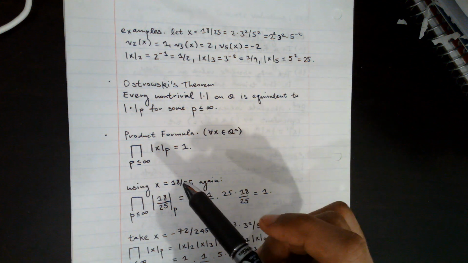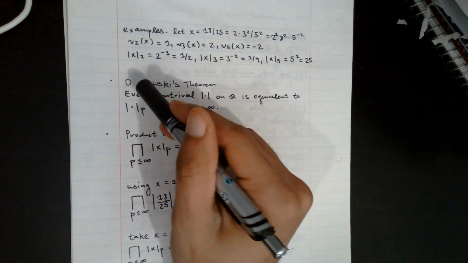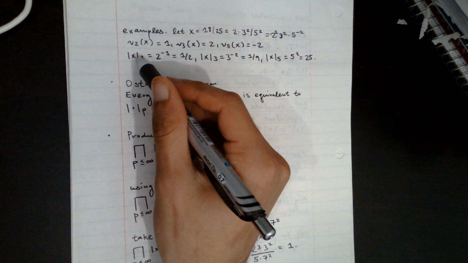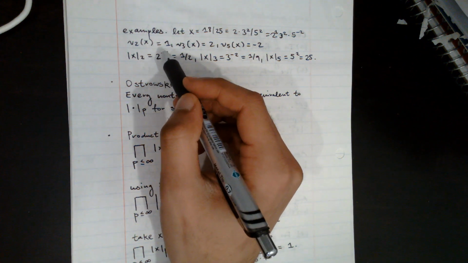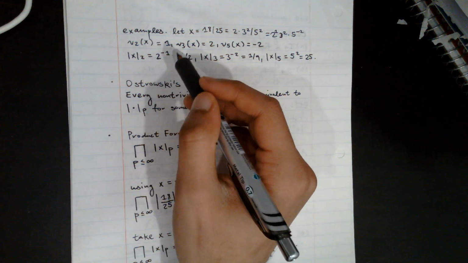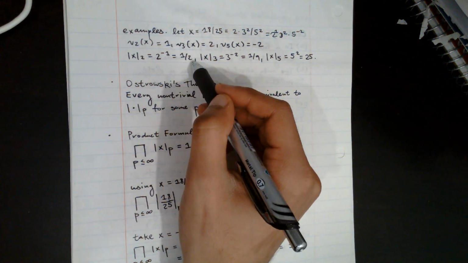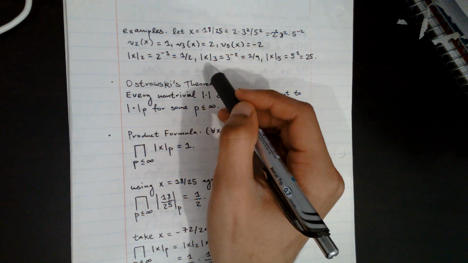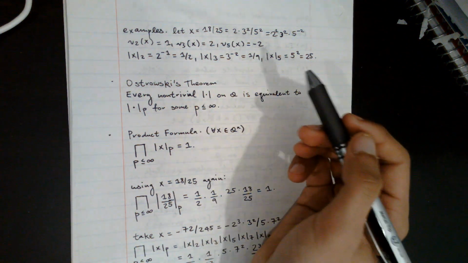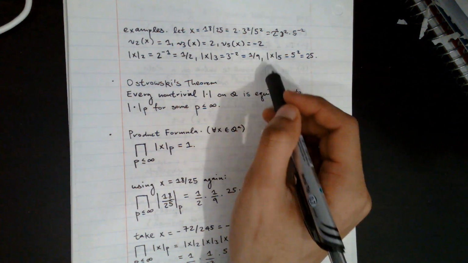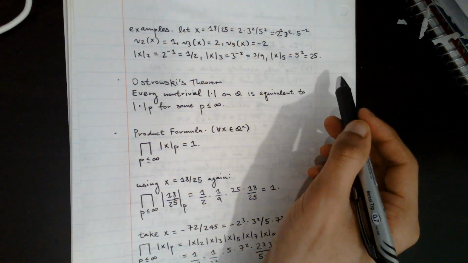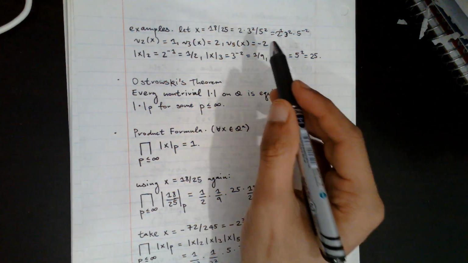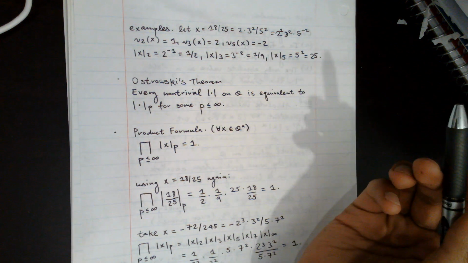And now we calculate the absolute values with respect to each of these primes. So with respect to 2, we have p to the negative v sub p of x, which comes out to 2 to the negative 1, so 1/2. For the absolute value of x sub 3, it is 3 to the negative 2, which is 1/9. And the 5-adic absolute value of x is 5 squared, or 25, because we have 5 to the negative negative 2.